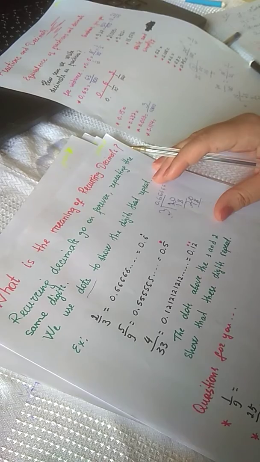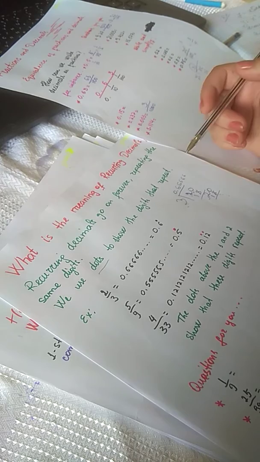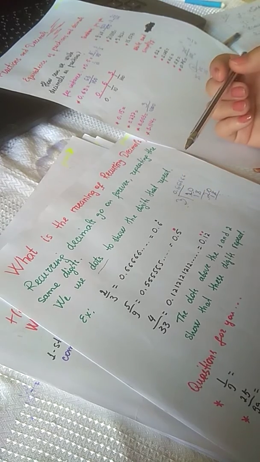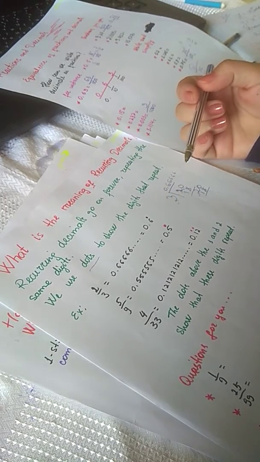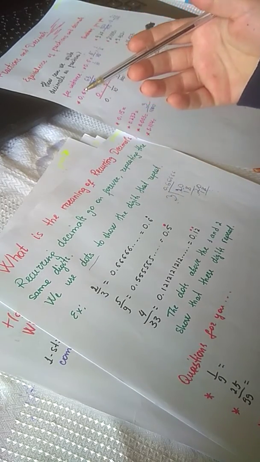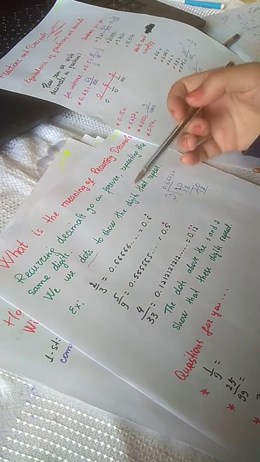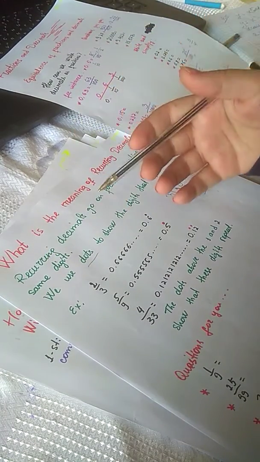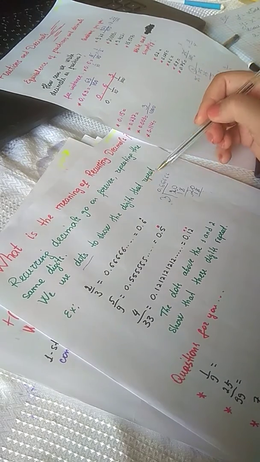What's the meaning of recurring decimals? I wrote here some important information and some examples. So now guys, recurring decimals go on forever. Recurring decimals means the numbers go on forever, repeating the same digits. I will show you how it happens. Then we use dots to show the digits that repeat. Dots are important. We use dots to show the digits that repeat.